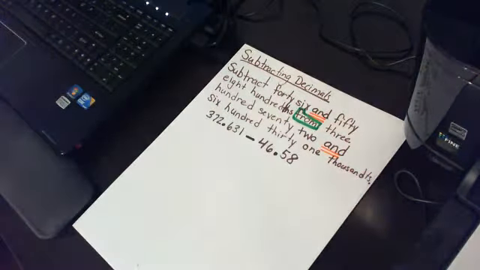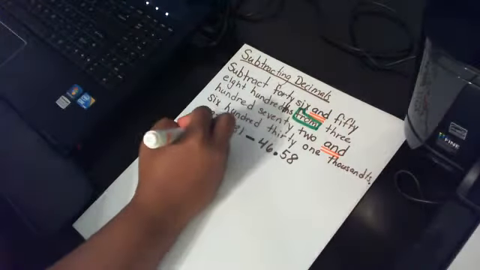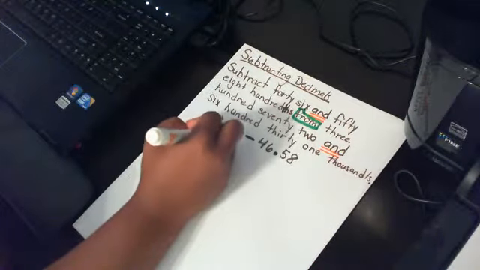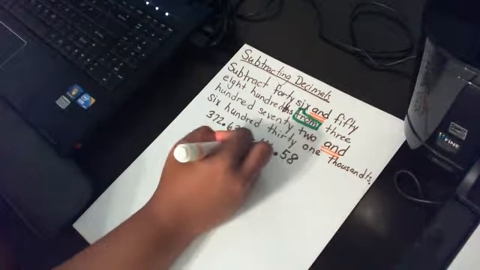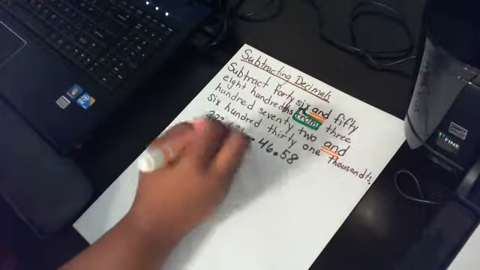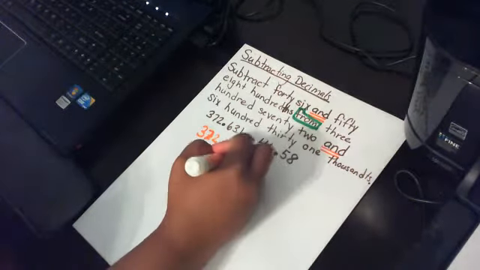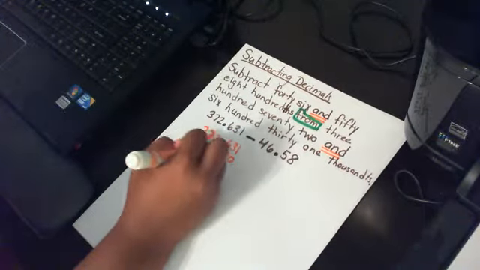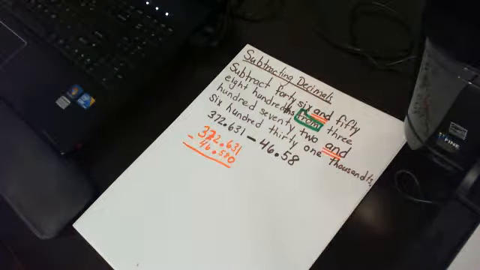Just like with our addition model, we rewrote the expression so that we lined up our decimals. So I get 372.631. Put my decimal, 58.46. And then just like in our addition problem, we put that place value 0. And we subtract. Now we follow the subtraction rules that we learned in first grade.